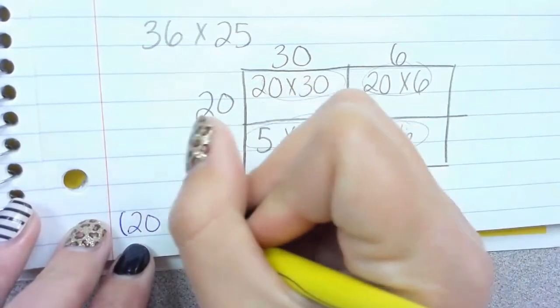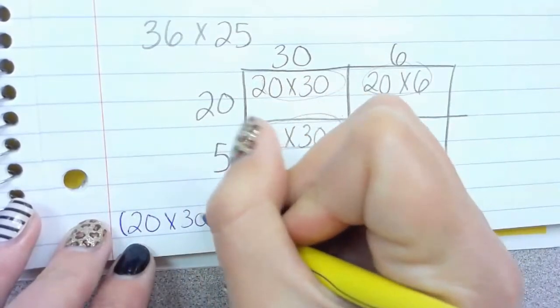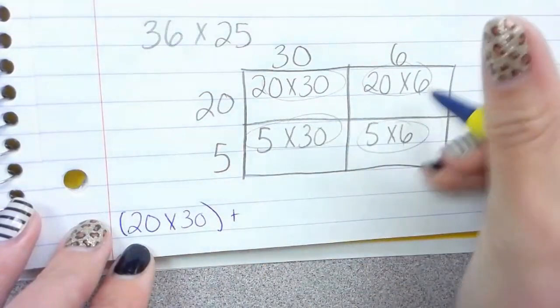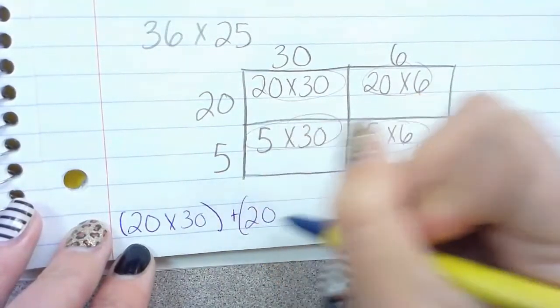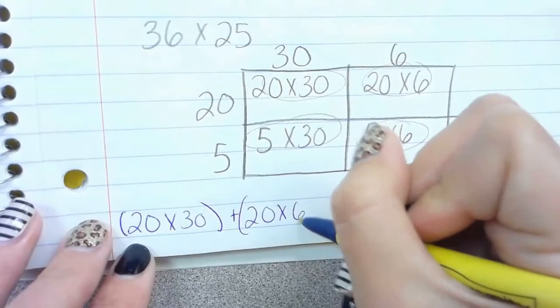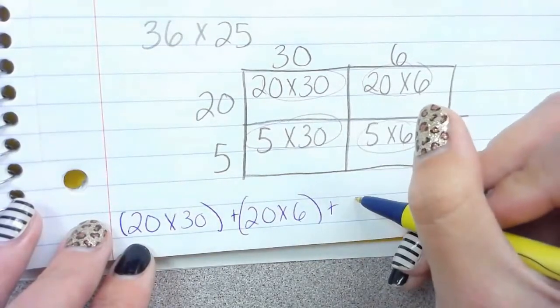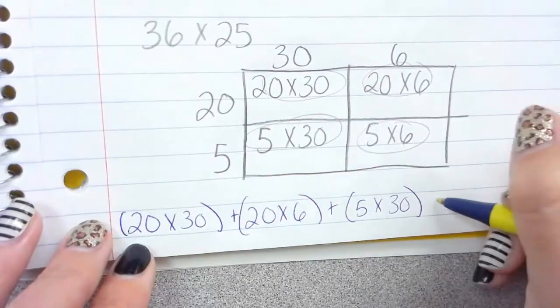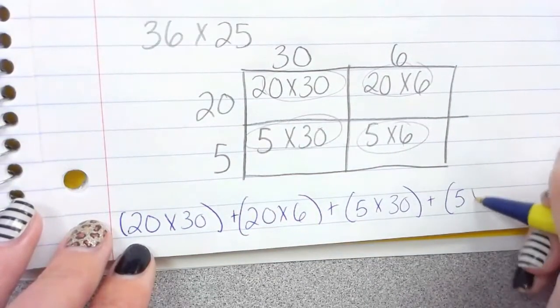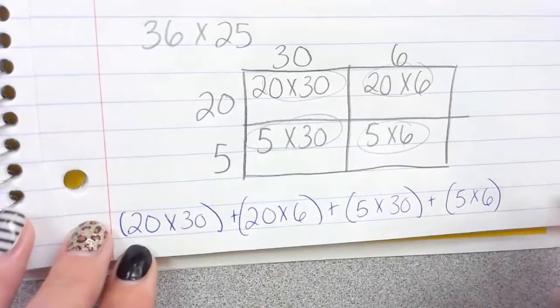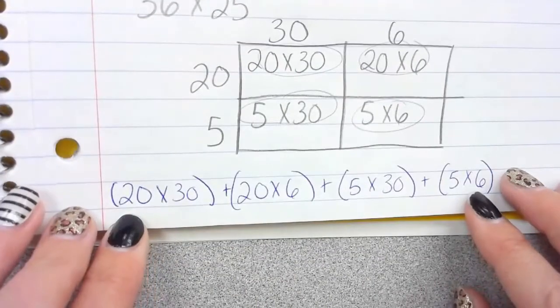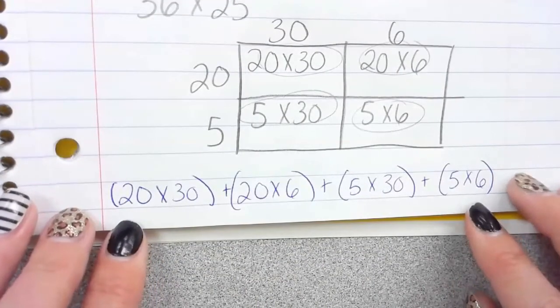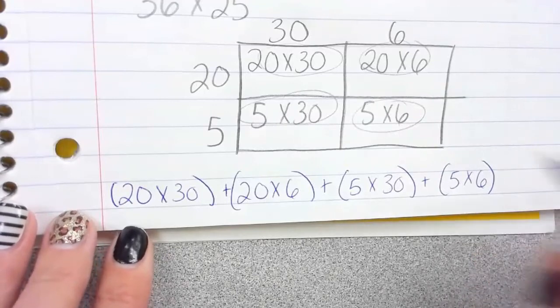We have 20 times 30 plus 20 times 6 plus 5 times 30 plus 5 times 6. Okay? It's the same way of doing it, but just another different strategy.